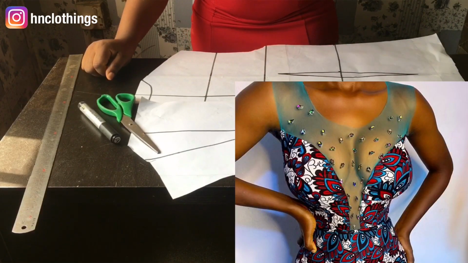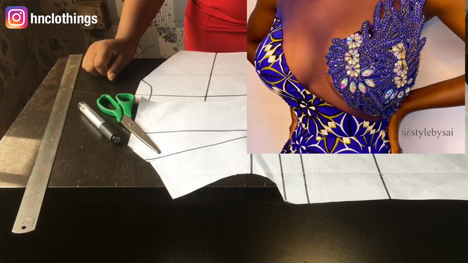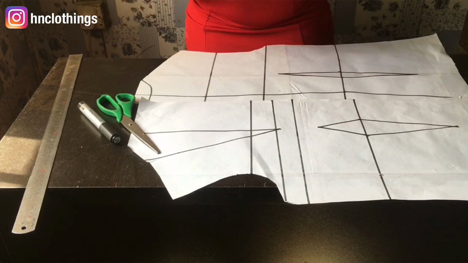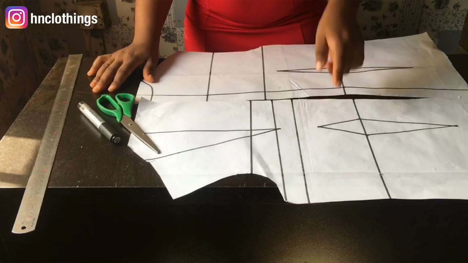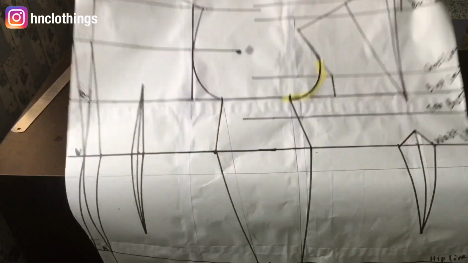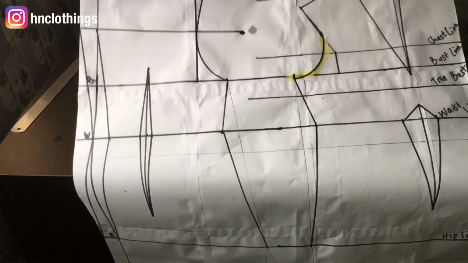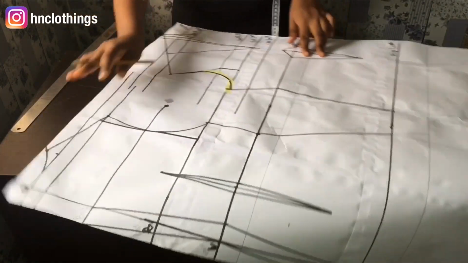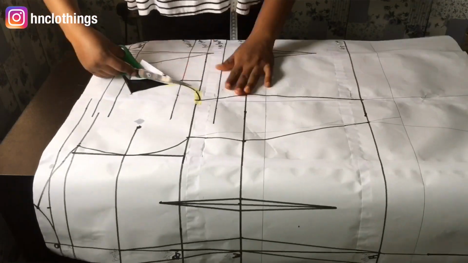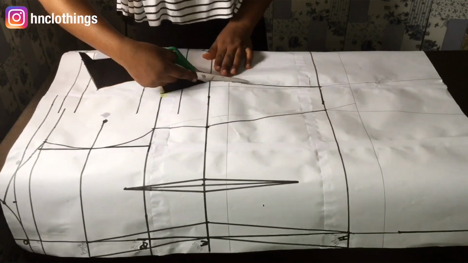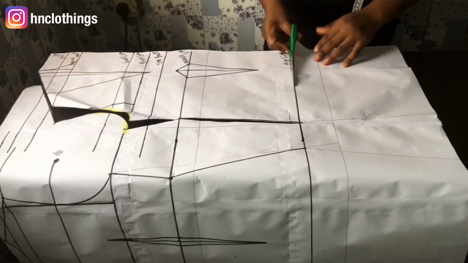Beautiful illusion necklines. Yes, so we are going to be learning how to cut these different illusion necklines on our pattern paper, and I have my front and back bodice. If you've not seen how I made my front and back basic bodice pattern, I suggest you click the link up here or check the description box to watch that video before you come on to see how to create different illusion necklines.